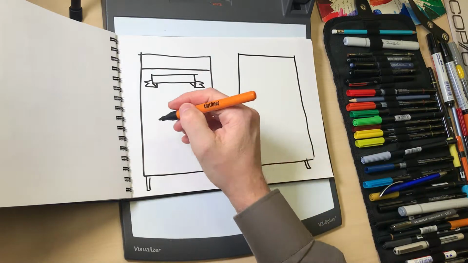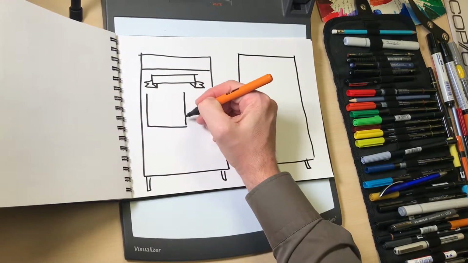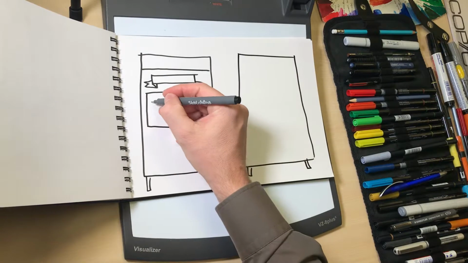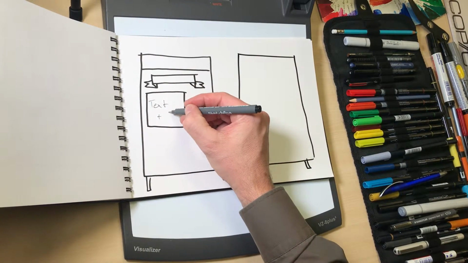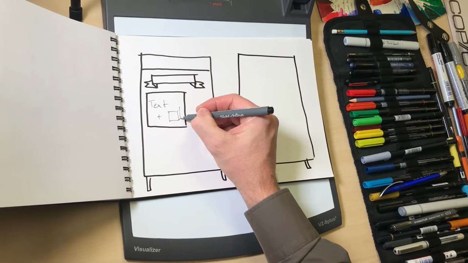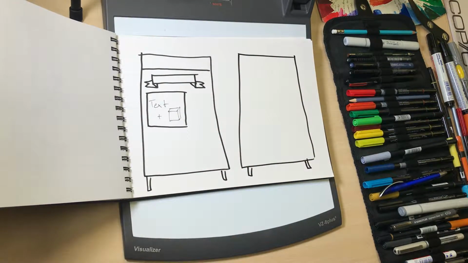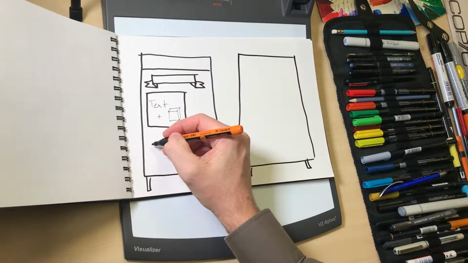Then we have neutral containers. So those are containers consisting just of the lines. And in here we would have text or text and visuals. So we can have grouped anything in here. We could have containers with titles or symbols.